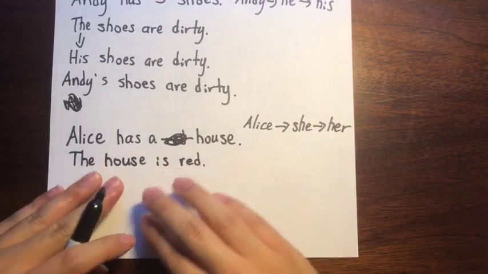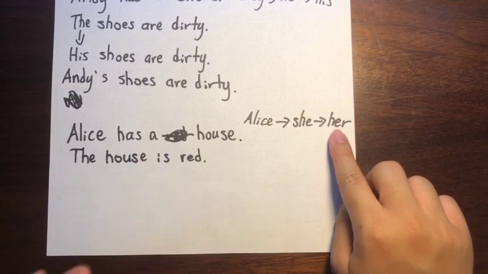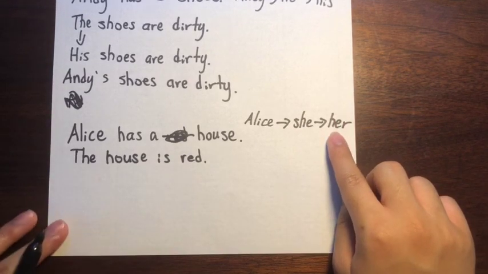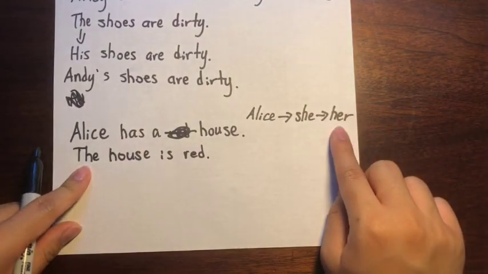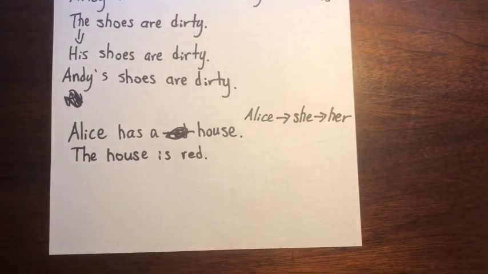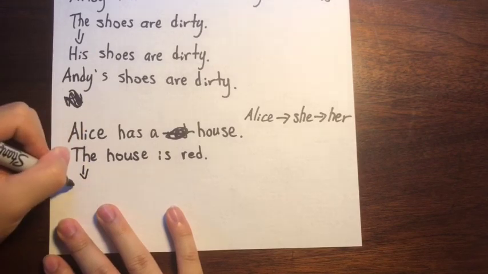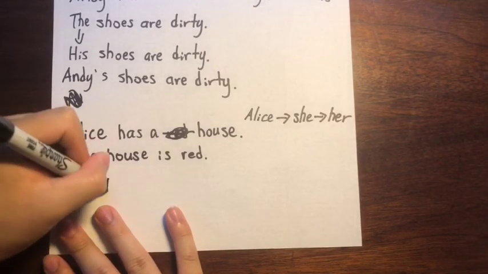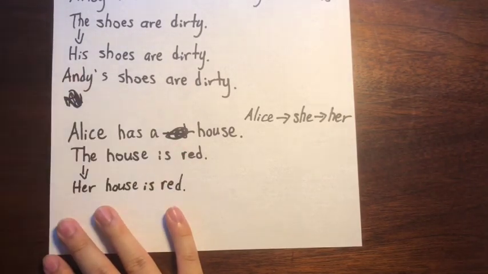So Alice has a house. The house is red. Let's use her. So stop the video and write this sentence, the house is red, with the word her. So the word her can replace the. So we can say her house is red.